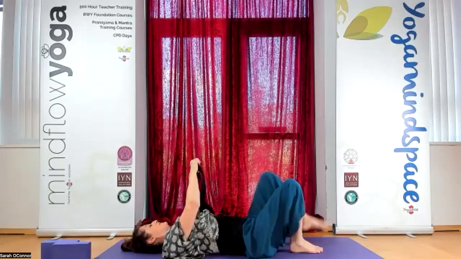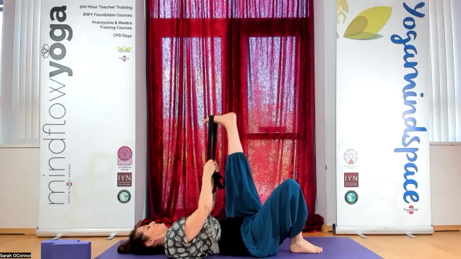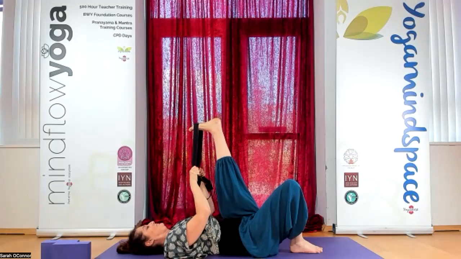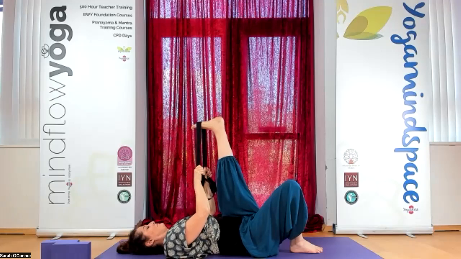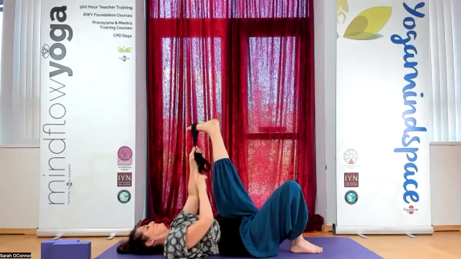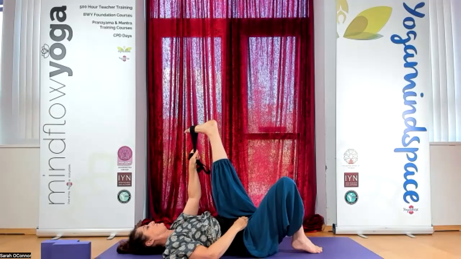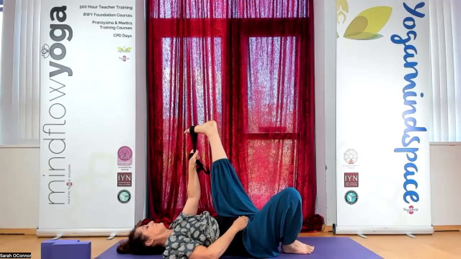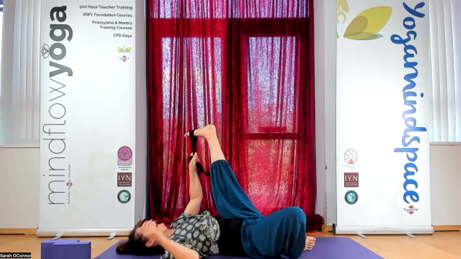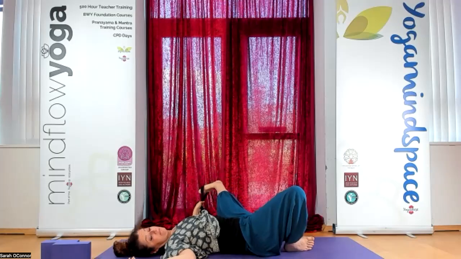Good, bend the right leg, bring the belt to the left foot. Make sure the belt's on the ball of the foot, not the arch. Good, let the right knee roll out, belt in the left hand, bring the leg out to the left. Keep the toes drawing towards you so the sole of the foot is active.